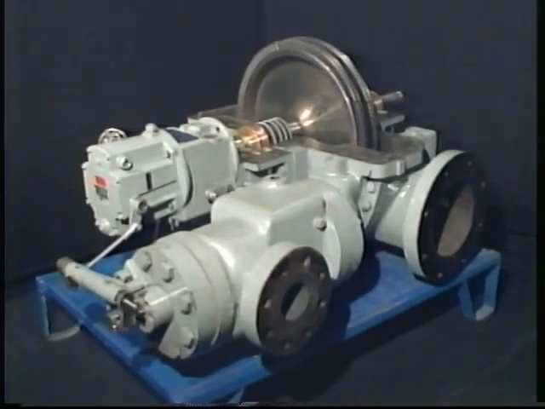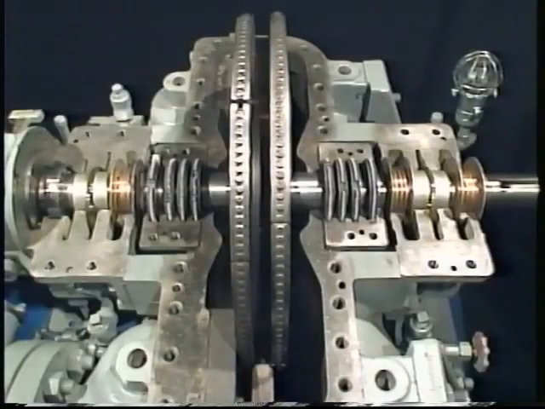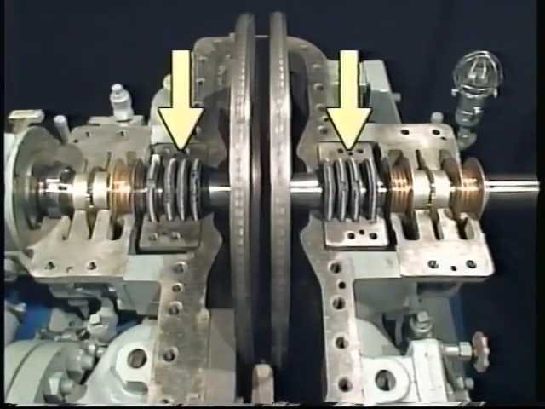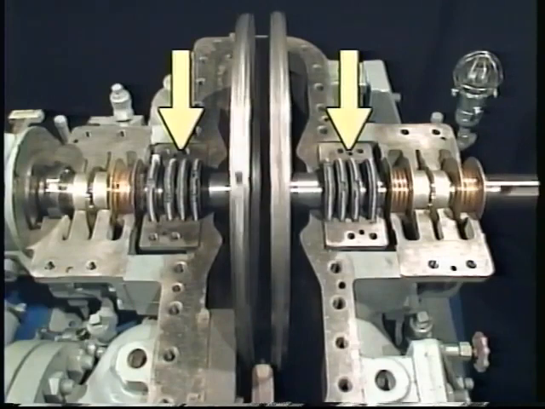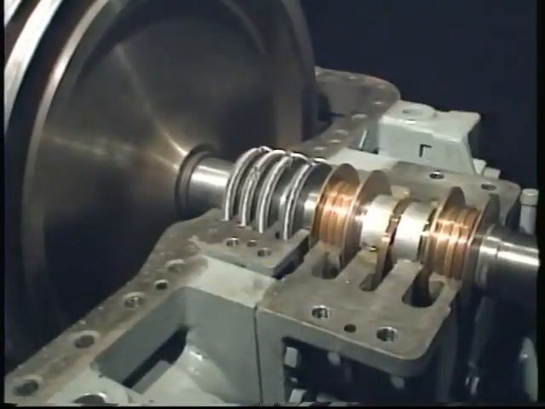Carbon rings are commonly used as seals for single-stage steam turbines. Here, a series of 4 sets of carbon rings are located on either side of the wheel. The rings are installed so that they can come in contact with the shaft.